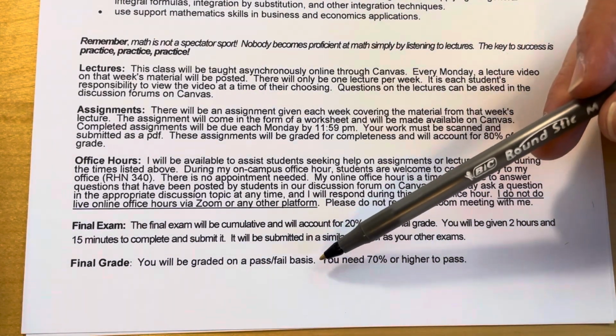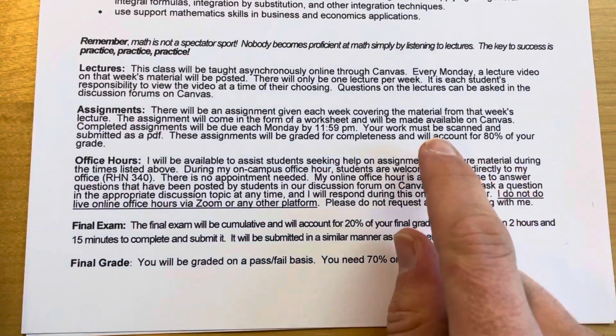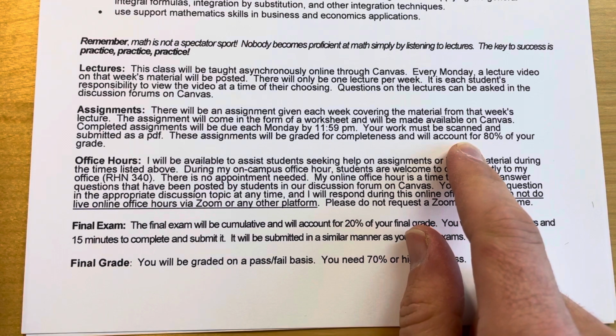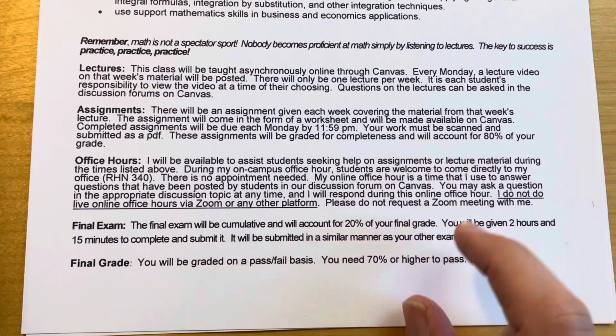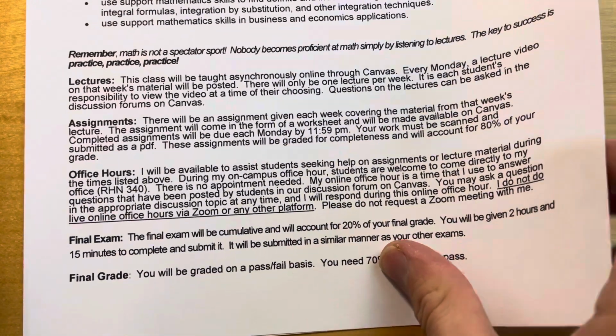But worth noting here at the bottom, this is a pass-fail class. You don't get a letter grade, you get either a pass or a fail. To pass the class, you need 70% or higher. So you may notice that if you do all of the assignments and you get perfect scores on everything, you will have a high enough percent to pass the class. So you may end up with the option of skipping the final exam if you choose to. You're still welcome to take it if you want to, but if you end up getting a high enough score to get that pass, then you may not even need to bother with the final. That's just something to keep in mind.